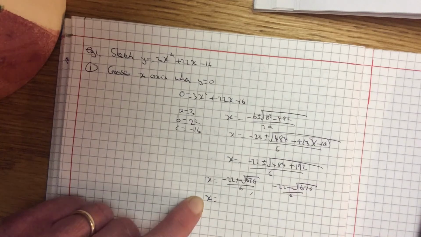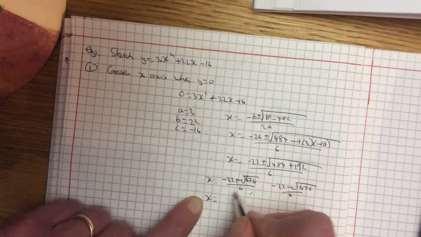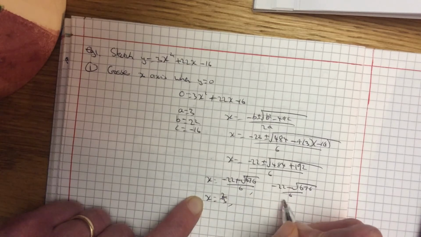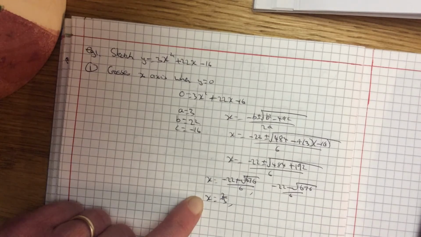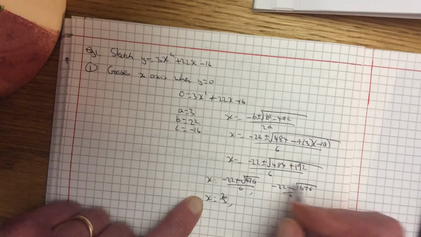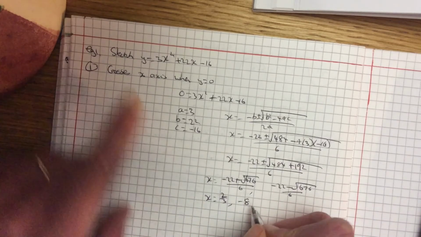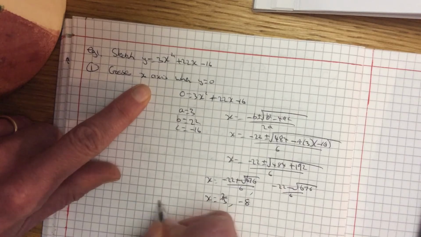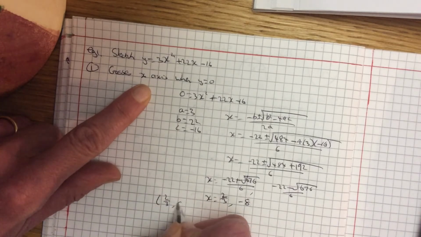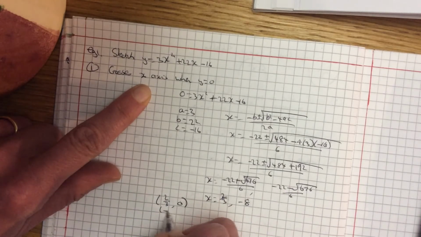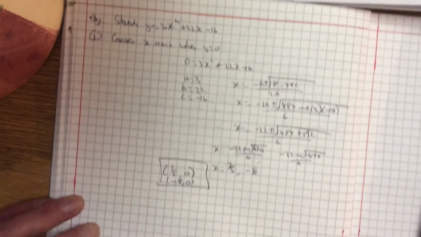So it's minus 22 add 26 divided by 6. So your first x is 2/3 and your second x, working out in the calculator, is minus 8. Now this is where it crosses the x-axis. So that means when x is 2/3, y is 0. And when x is minus 8, y is 0. And put a box around that because you're going to come back to that later on.